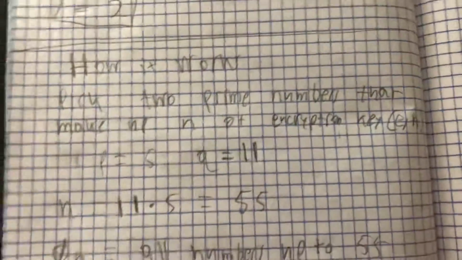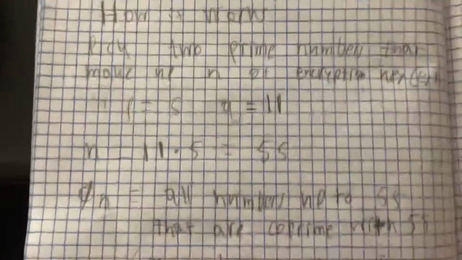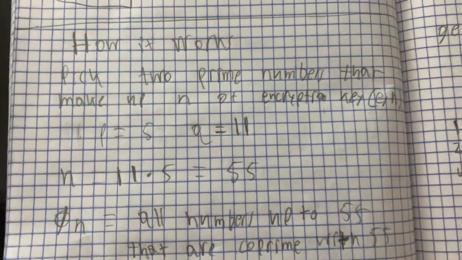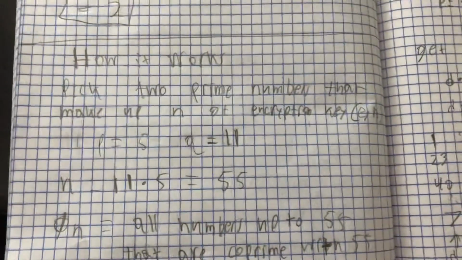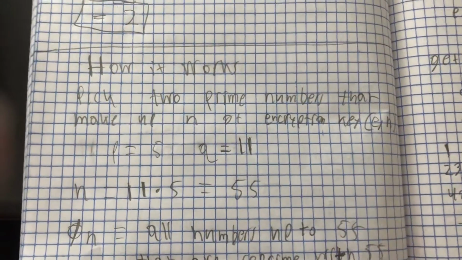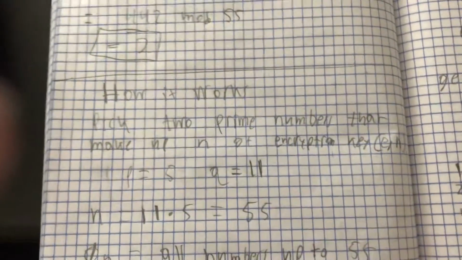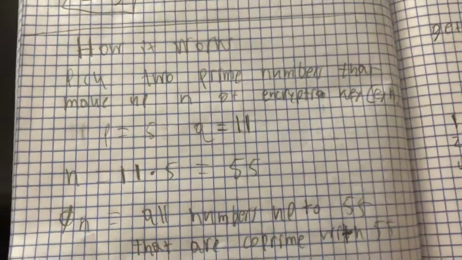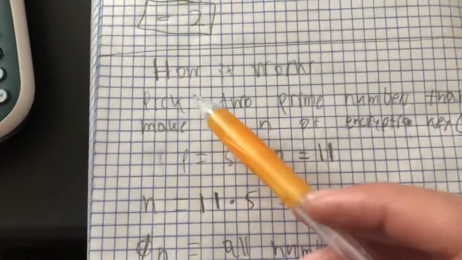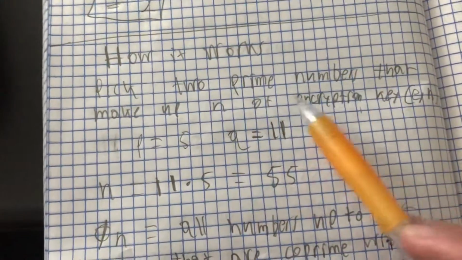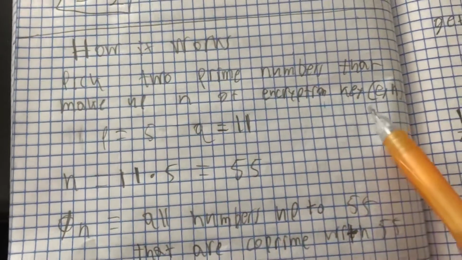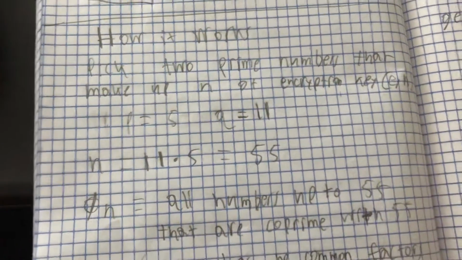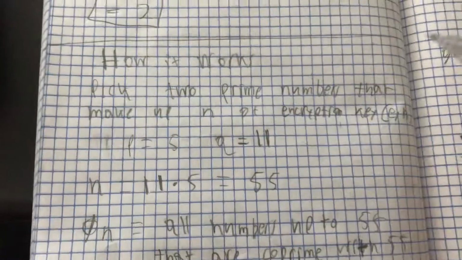You need to make sure that the computations take a lot longer to compute, so that a person can't just hack it. So here's how it works. We pick 2 prime numbers that make up N of the encryption key. You could just pick any 2 prime numbers, because we're going to go over how you even pick an E and an N.